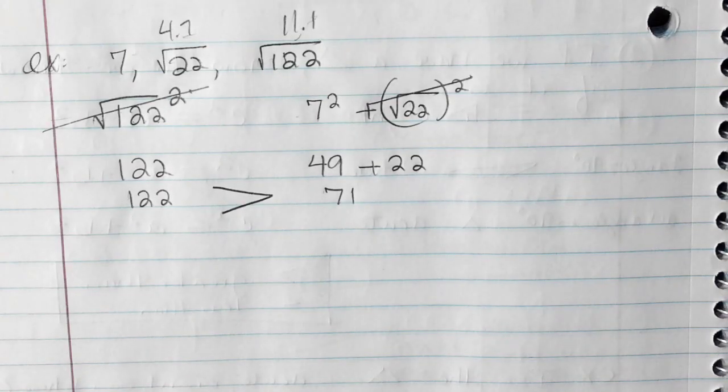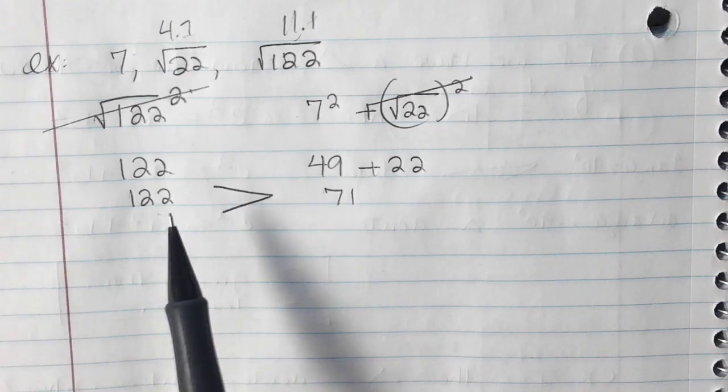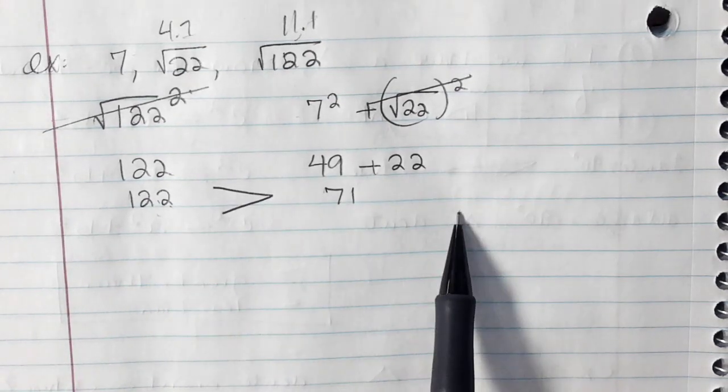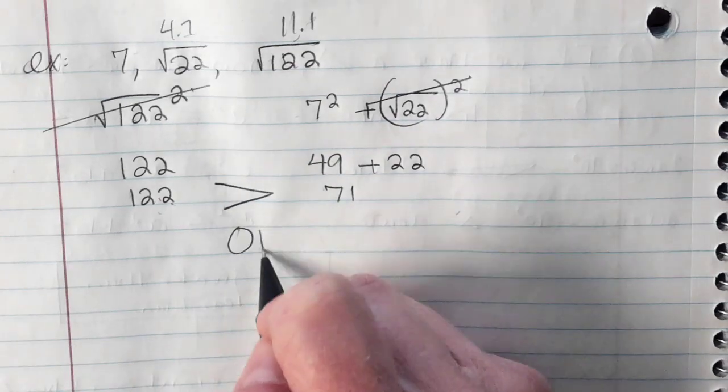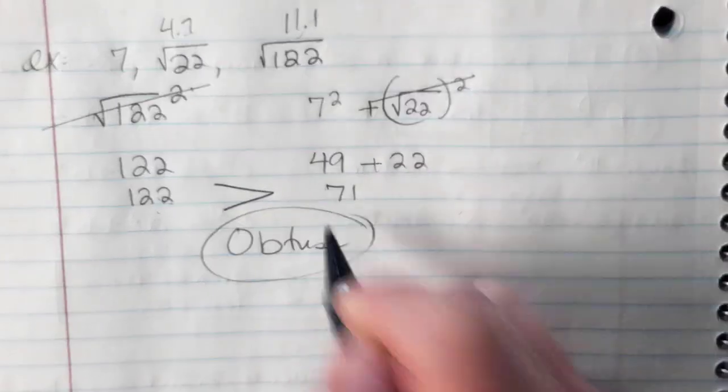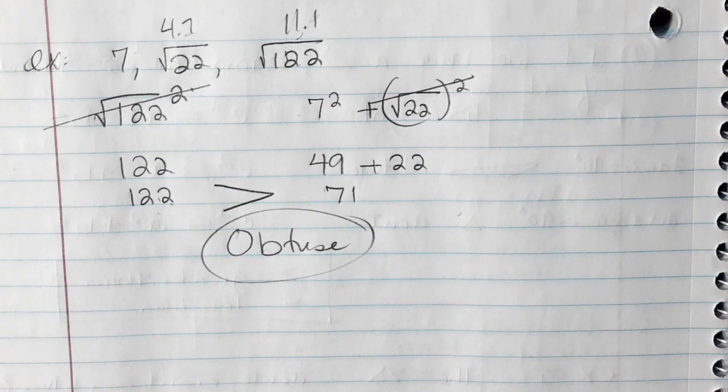That means 122 is greater than 71. If the longest of the three sides when squared is greater than the combo of the other two squared, we have an obtuse triangle. We just had to use a calculator to help us know, okay, which one's the longest of the three lengths? Because that might not be something we can process quickly.